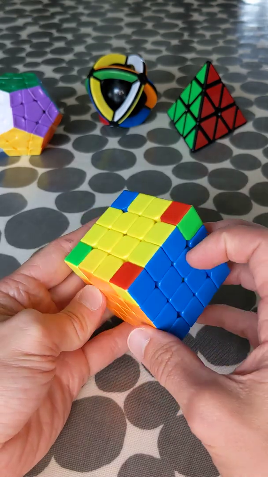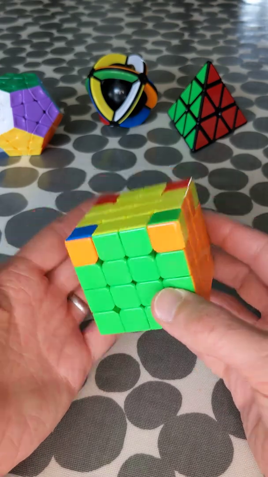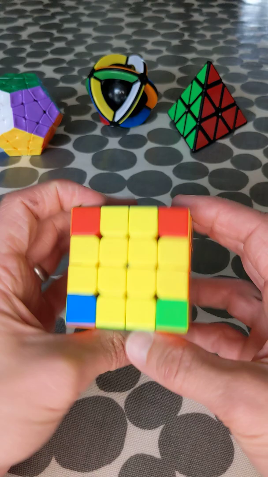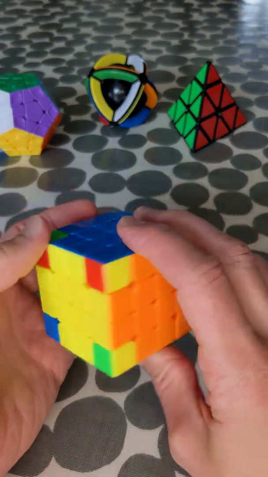I'm now at the stage where I've just got to get the corners in place. So again, this is when you need to do what you normally do to get the corners in place before you then turn the cube upside down, if that's the method you use. So I have one in place and no others in place.